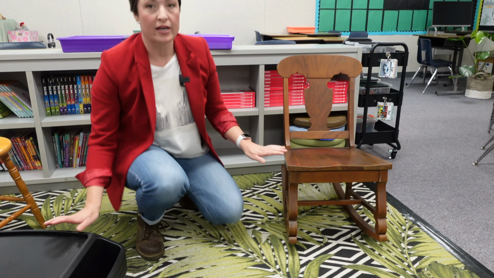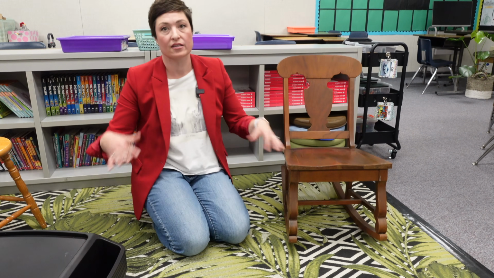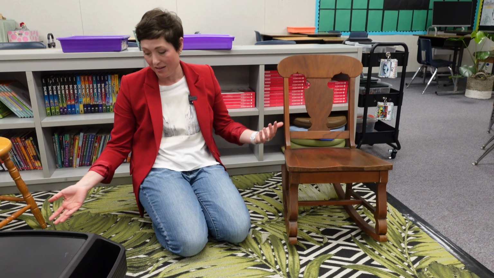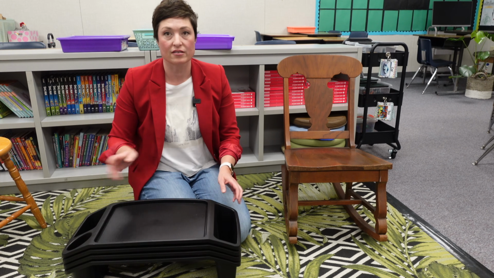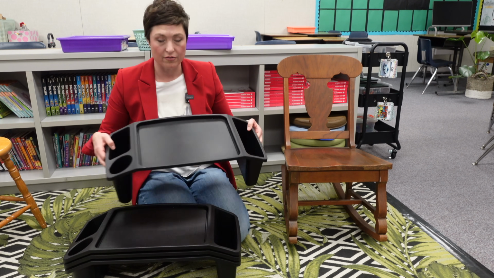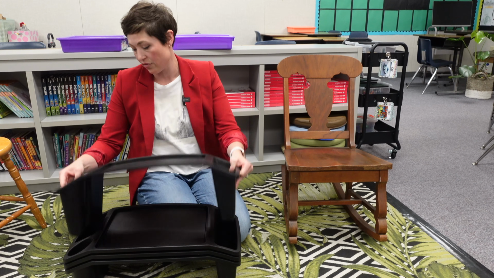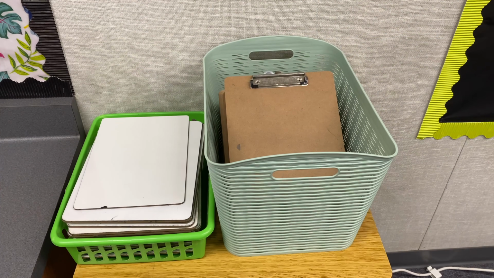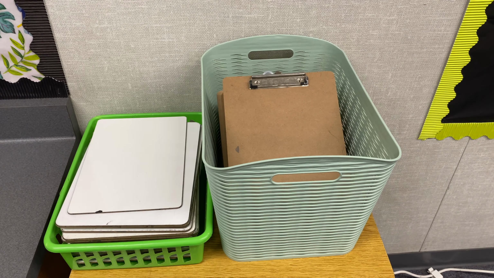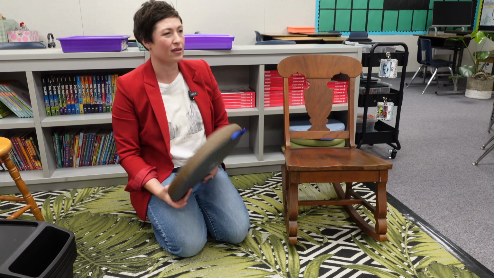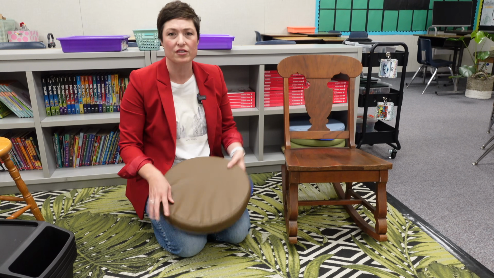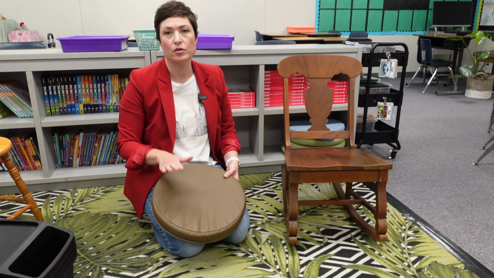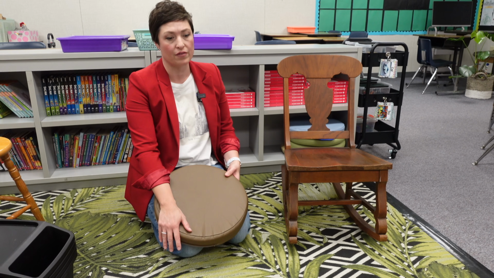Okay, so my idea is that the kids can sit on the floor. Sometimes they want to lay on the floor. I have these little lap desks, so if they want to sit and use them, that's fine. I also have a bin with clipboards that I'll show later. And I think I have 25 or 30 of these floor cushions. They were actually purchased by the school, and I love them.